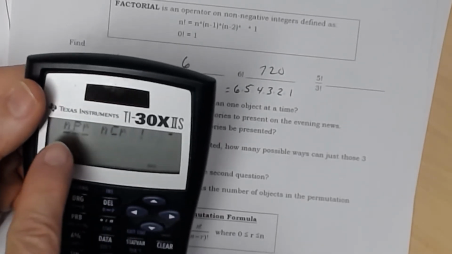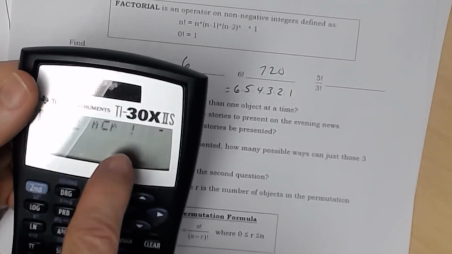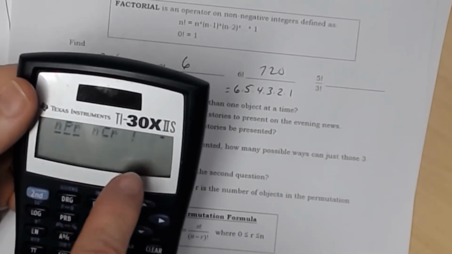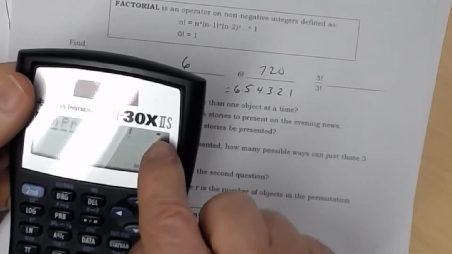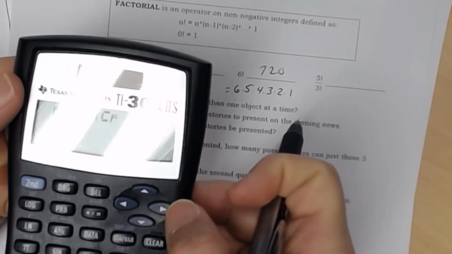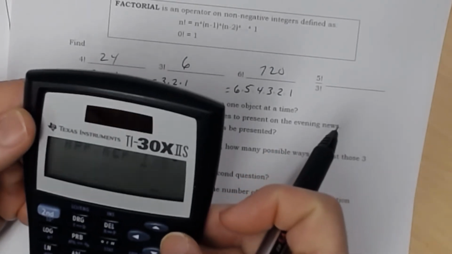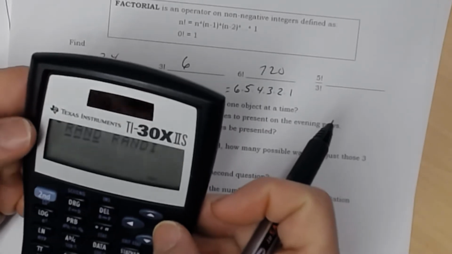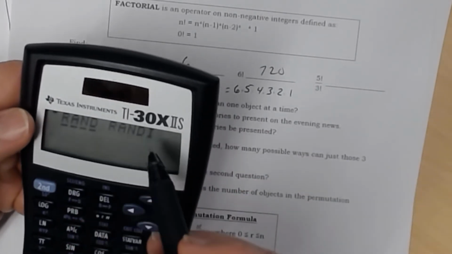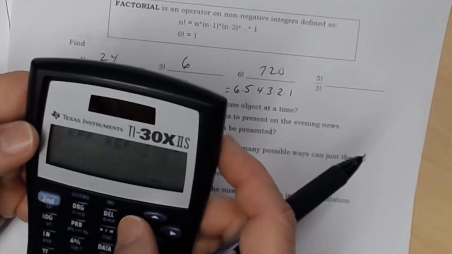In PR, we're going to talk about that in a little while. In CR, and then there's your factorial symbol, right? And you see there's an arrow up here. If I press this arrow, you can get some other stuff. You can get RAND, RNDI. You're not going to use any of that.